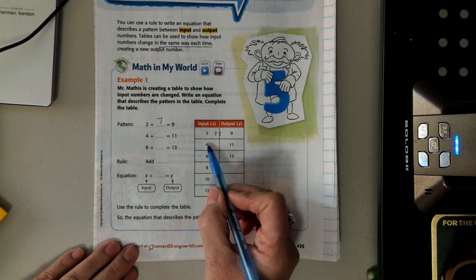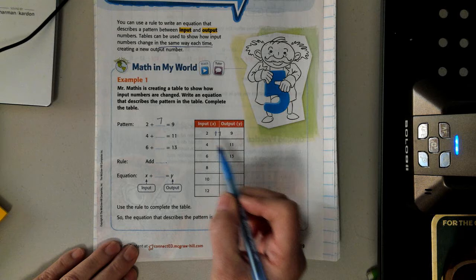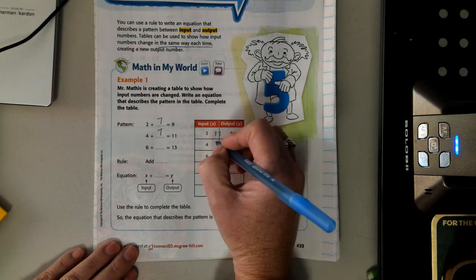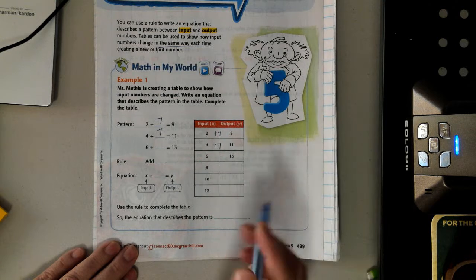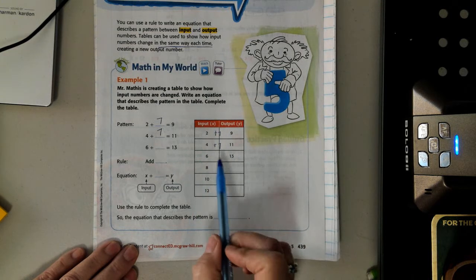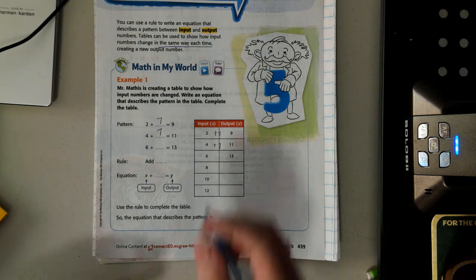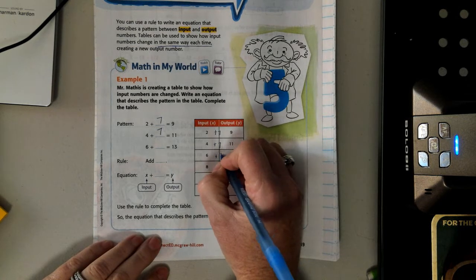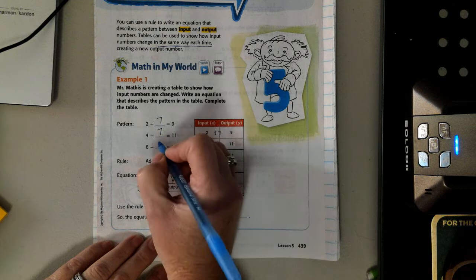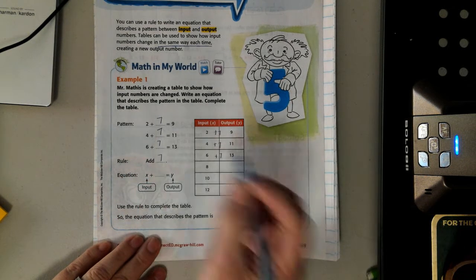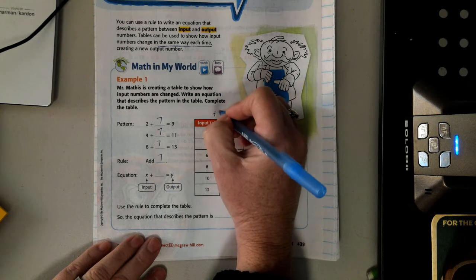What is the difference between 4 and 11? What would I add to 4 to get 11? 7 again, plus 7. You always want to check these, as many as you can. What do I add to the 6 to get 13? Plus 7. Okay. So the rule is add 7. And the rule is going to be the same.